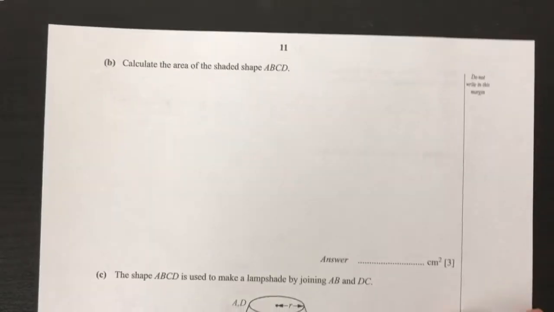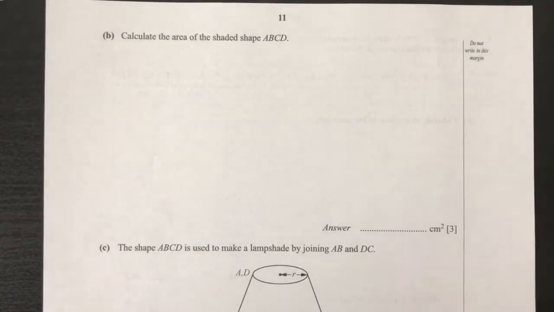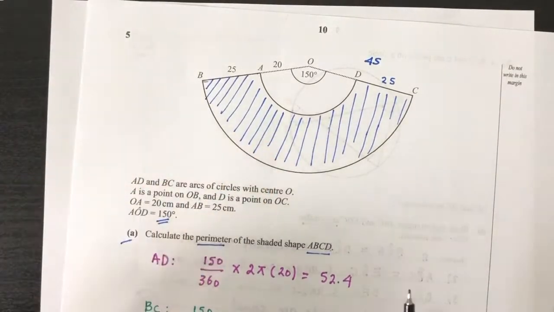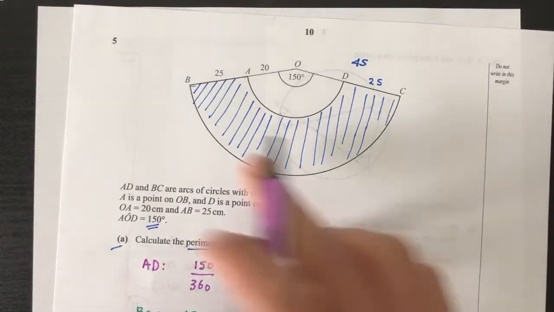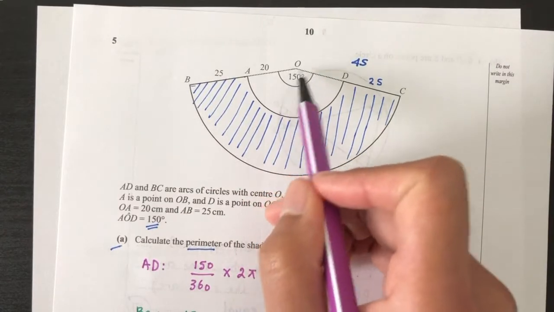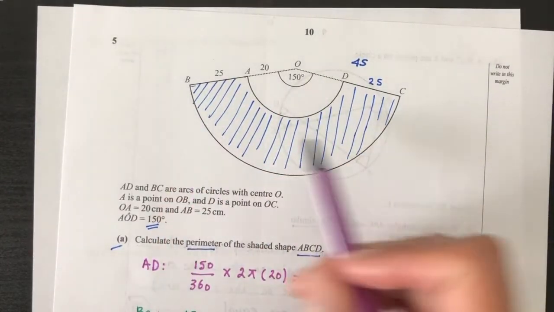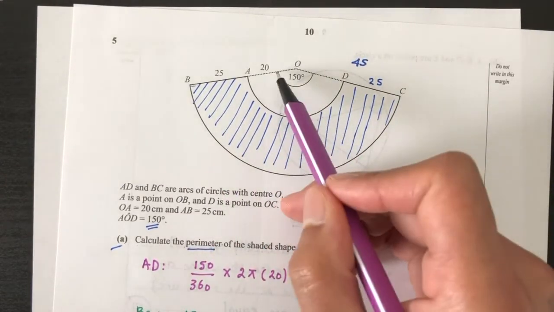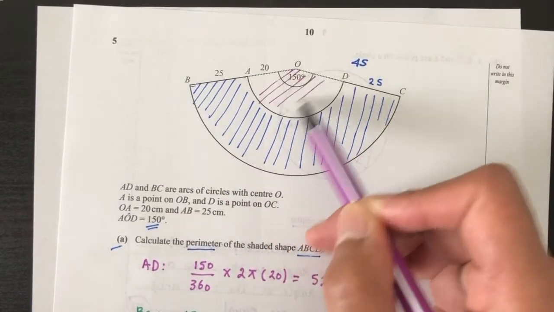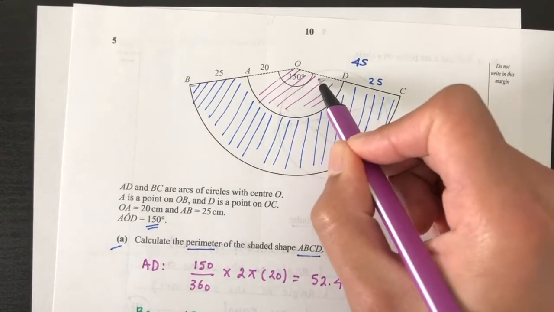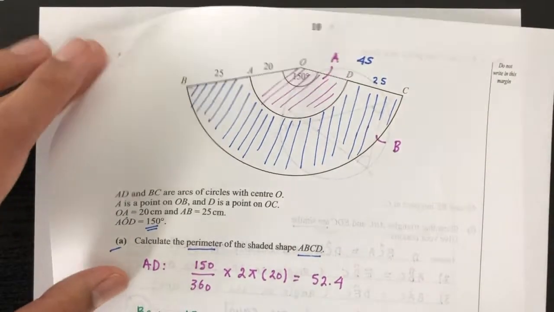Now let's move on to part B. Calculate the area of the shape. So now we have to find the area. Let's observe. This area is actually made of a small sector and a big sector. So to find this area, we first have to find the big area, then minus this small area. Let's call this one B, call this one A. So let's find A and B.